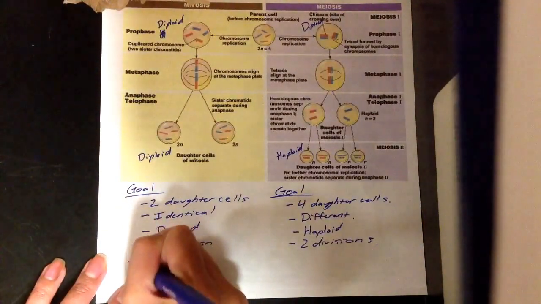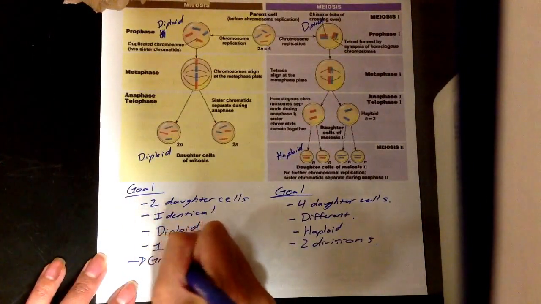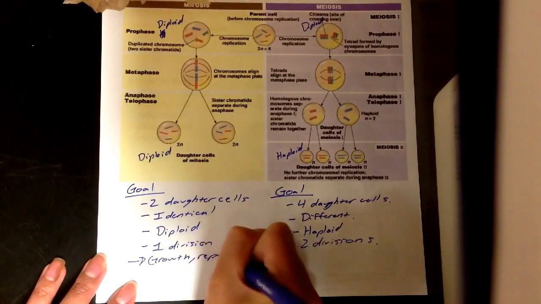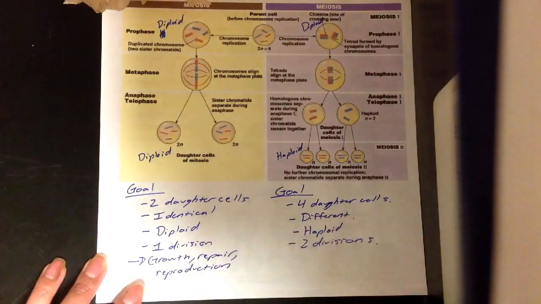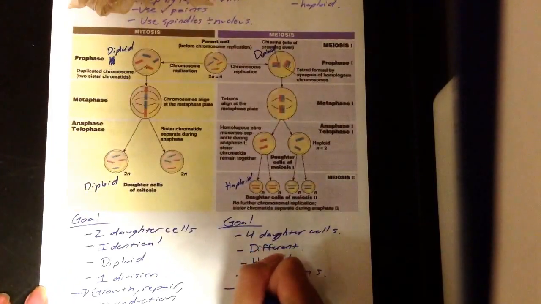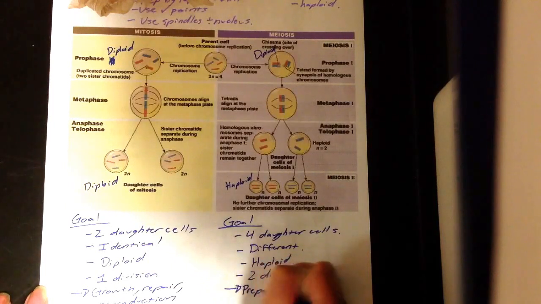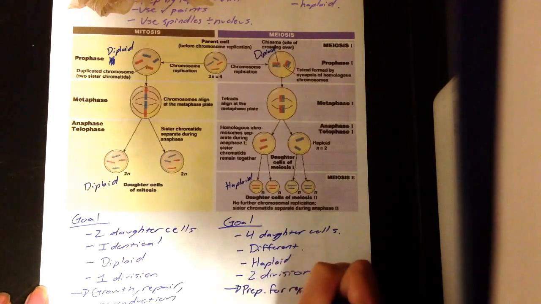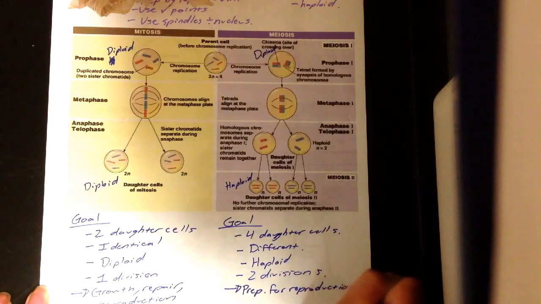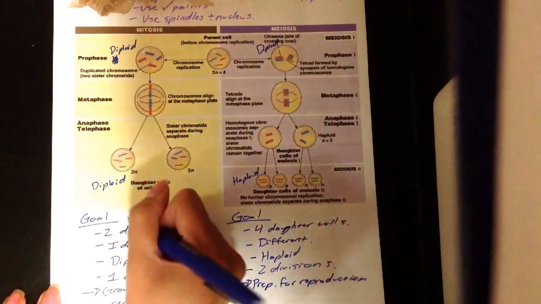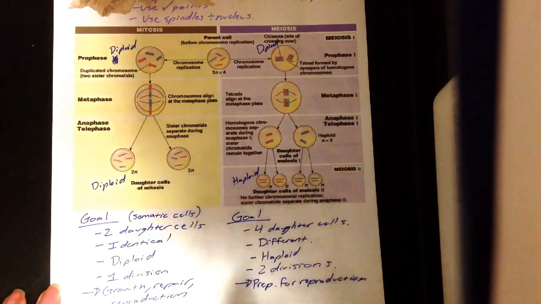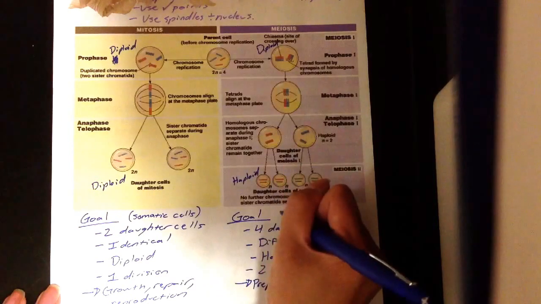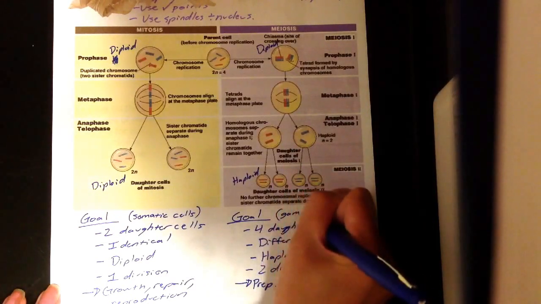We will use mitosis to create identical cells, and this is generally for growth, repair, or even reproduction, depending on the organism. And meiosis is specifically going to be to prepare for reproduction. In mitosis, often we will make somatic cells or body cells. And in meiosis, we often will make our sex cells or gametes.